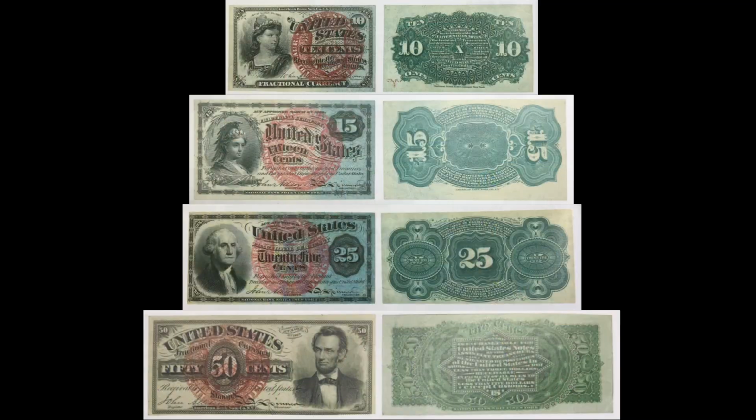The fourth issue, they decided to try something completely different, from 1869 to 1875. They made a 10 cent, a 15 cent, a 25 cent, and a 50 cent. If you thought 3 cents were strange, you should see the 15 cent note, which was a beautiful note, by the way. It's a very popular note because it's such an odd denomination. There are lots of people who just collect the 3 cent and 15 cent notes as oddities.